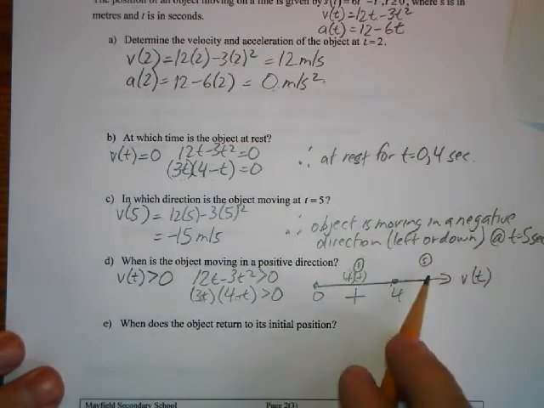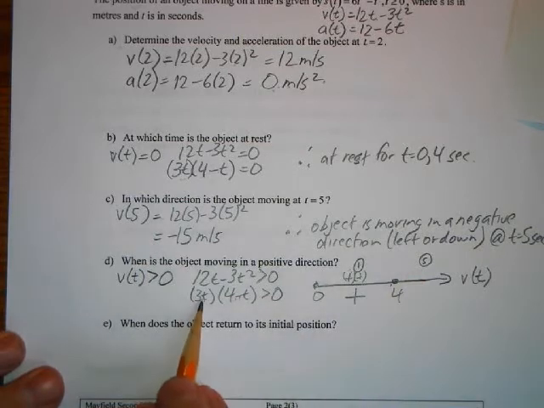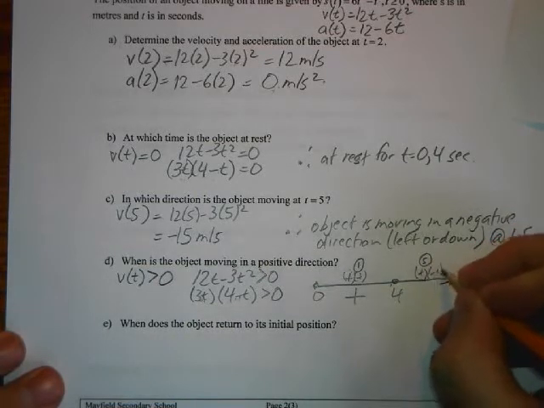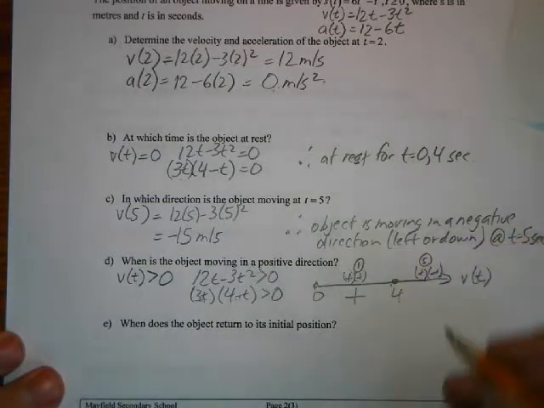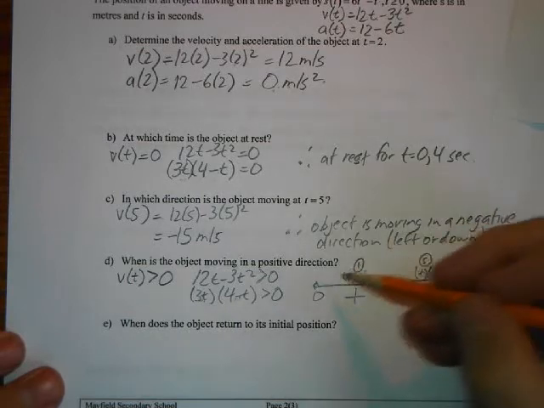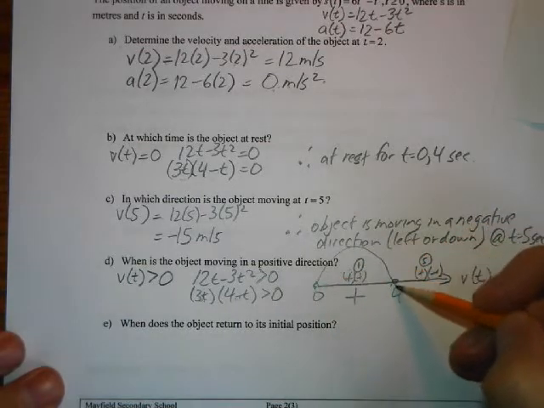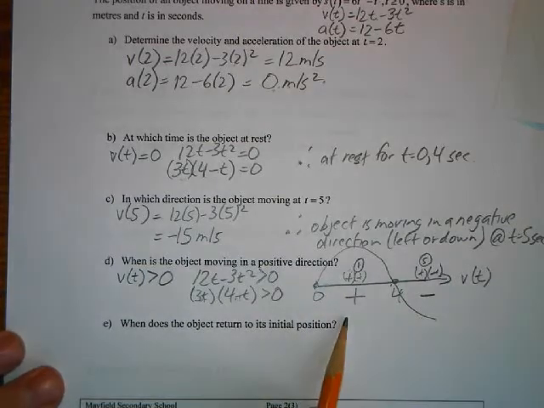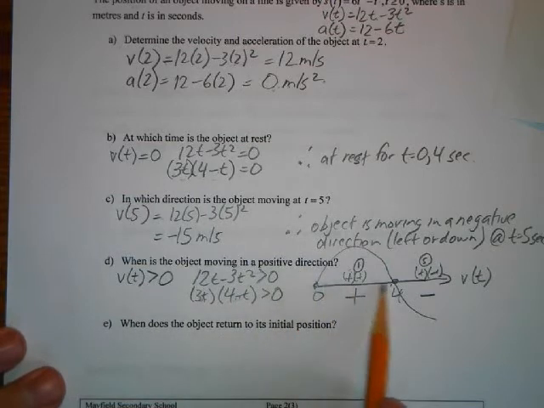And if I plug the 5 seconds in, I get a positive value for the first factor and a negative value for the second. So overall, negative times positive is going to be negative. So the graph will actually look something like this. It'll be above there. So the question is, when is the object moving in a positive direction? It'll be that interval there where the velocity is positive.